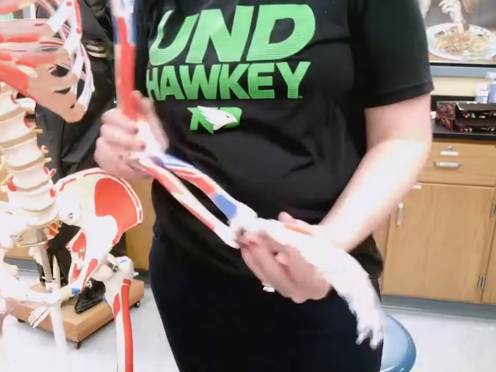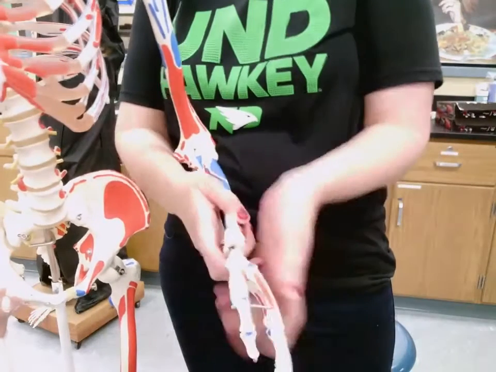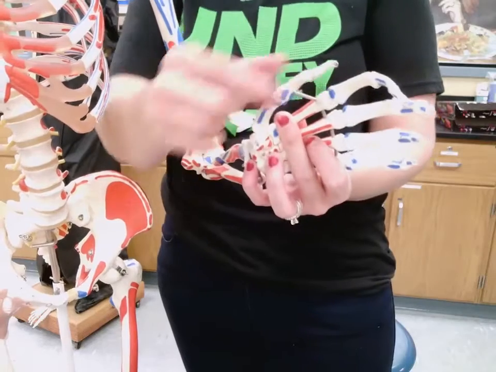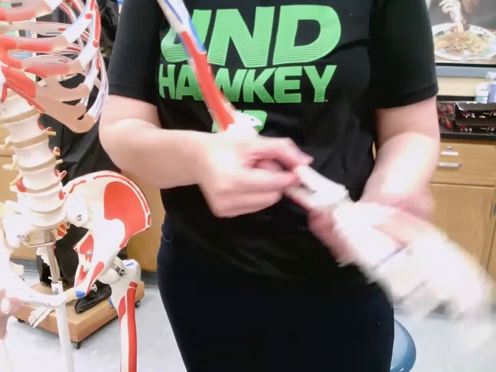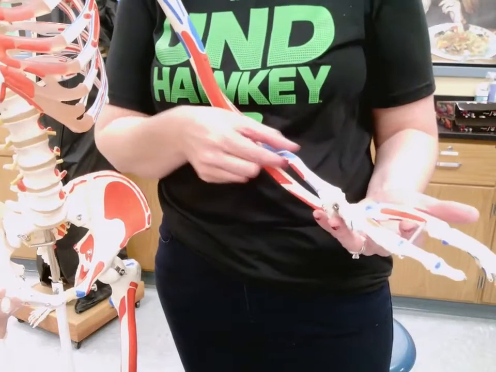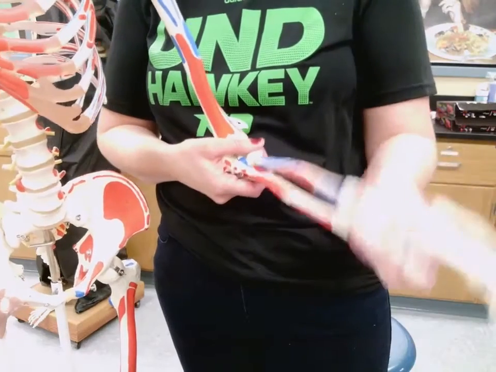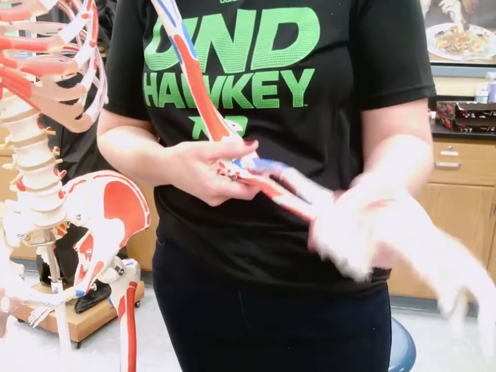Now, the radius, if you find your thumb, the radius is always right next to your thumb. So on this skeleton, here's the thumb, so that means the bone right next to it is the radius, okay? And as you pronate and supinate your hand, you notice that the radius will kind of turn over the ulna there.